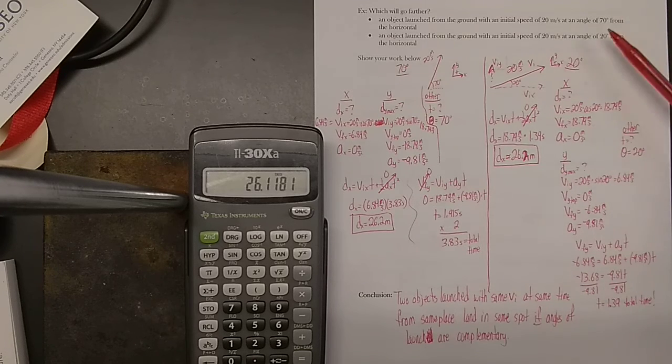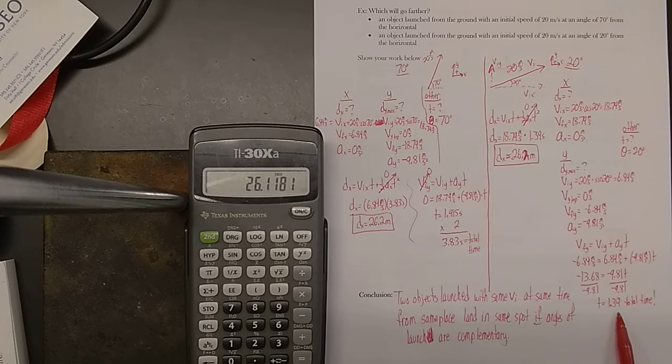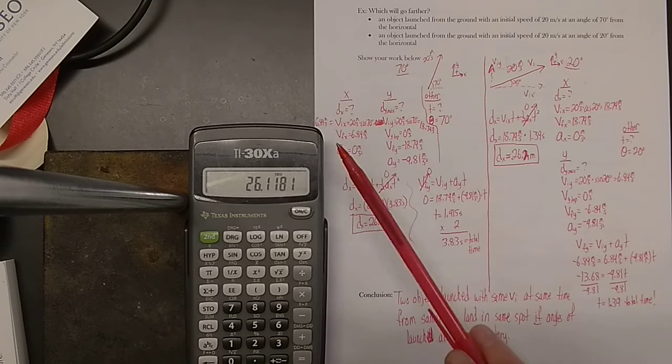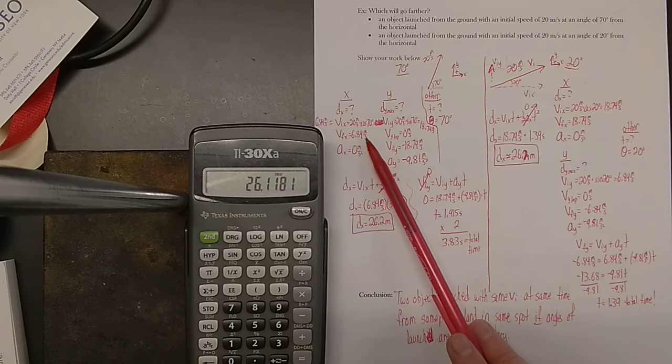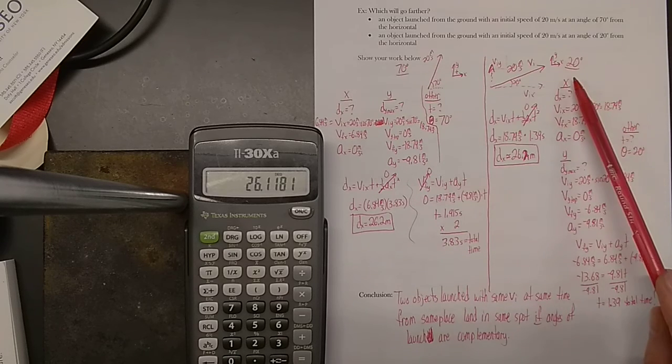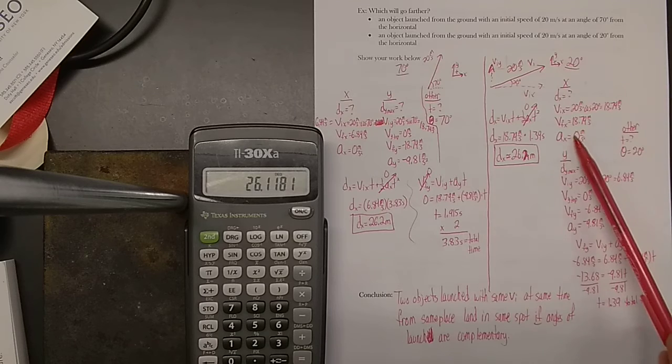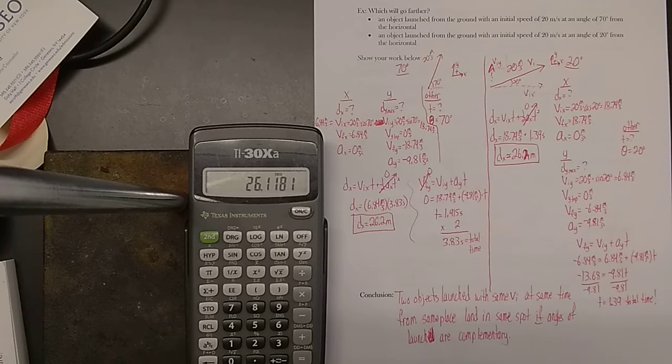The object that gets launched at a high, steep angle will spend a lot of time in the air, okay? Over double the amount of time this one spent in the air. But notice the x velocity is much smaller, the velocity in the x direction. The one that gets launched at a lower angle has a much higher velocity in the x direction, but not as much time in the air, so it's a trade-off. The two factors that influence how far something will go are its velocity in the x direction and how much time it spends in the air, okay? It just so happens that if you launch at complementary angles, the distances work out to be exactly the same.